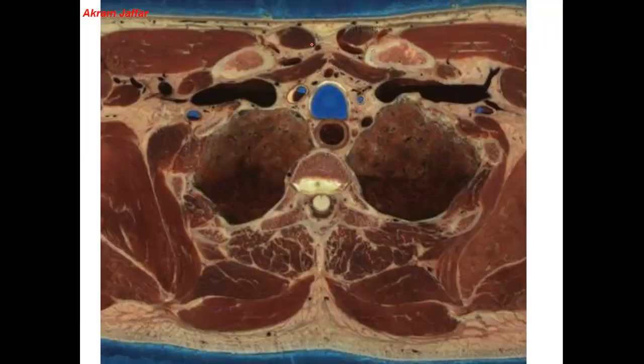So let's look at the section here. Again, we can see anteriorly the medial end of the clavicle is located here, and these are the pectoral muscles, pectoralis major, arising from the clavicle. And posteriorly is the vertebral body, and this is a costovertebral joint, a transverse process of a vertebra and a vertebral canal containing the spinal cord here. This is evidence of an intervertebral disc, a cartilaginous intervertebral disc.